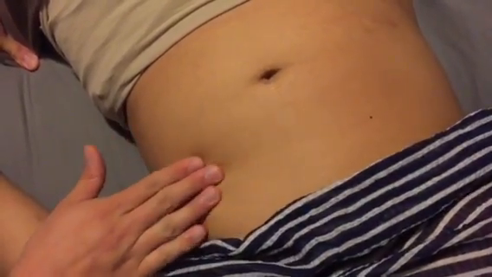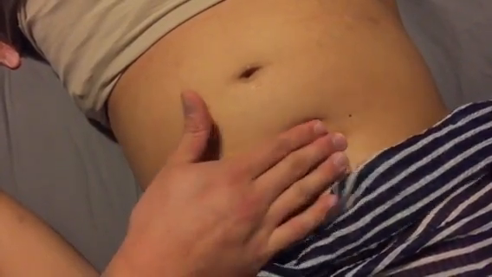Okay, I'm now going to palpate my patient's abdomen, and I'm going to lightly palpate. Does that hurt when I do that? No. Okay. No masses or anything. I don't feel anything. No type of protrusion or anything when I palpate my patient's abdomen.